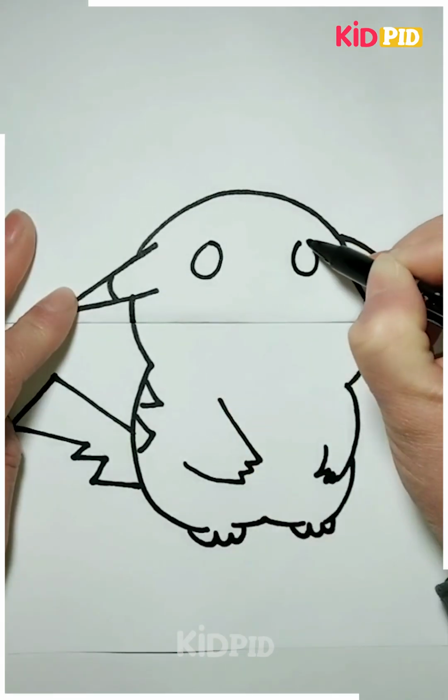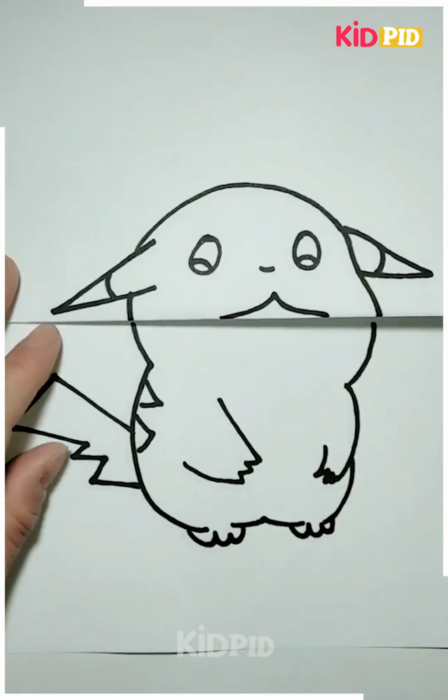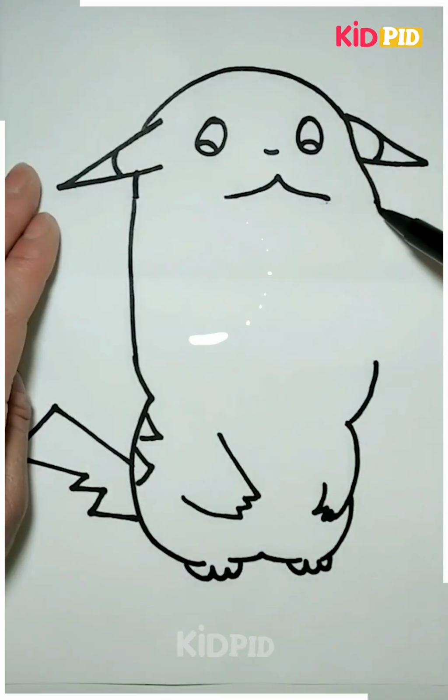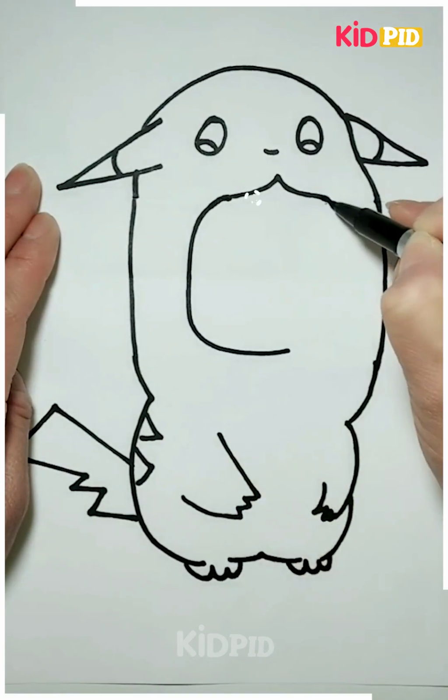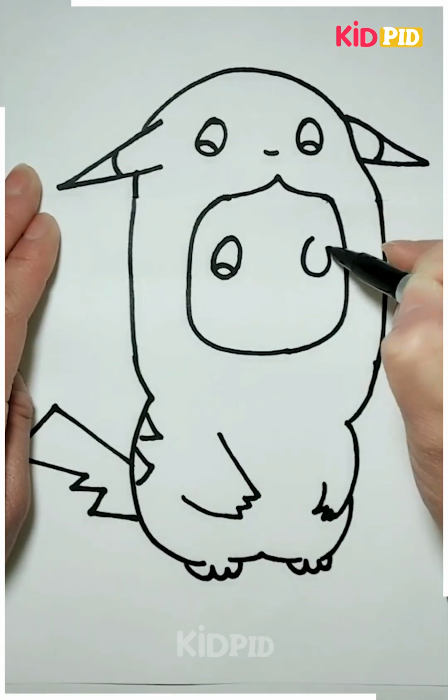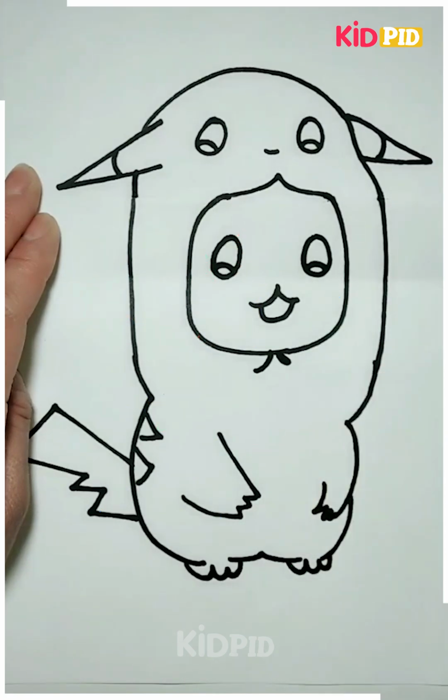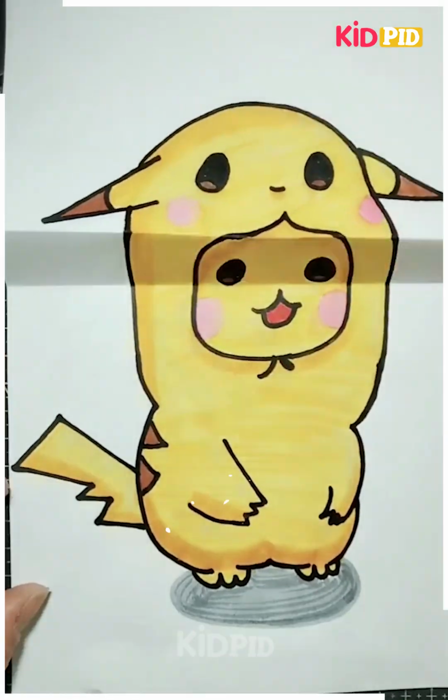Let's open the paper, connect them. So inside this I'm drawing a mouth attached to it and then again the eyes and the open tongue. So let me put some shades like yellow color and different birds inside a bird.